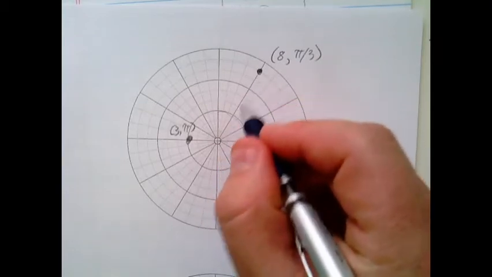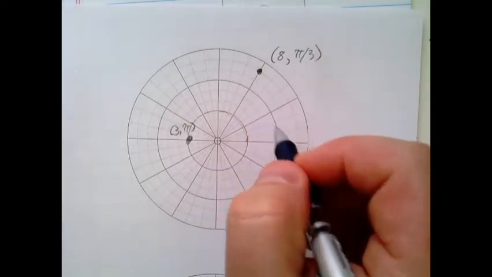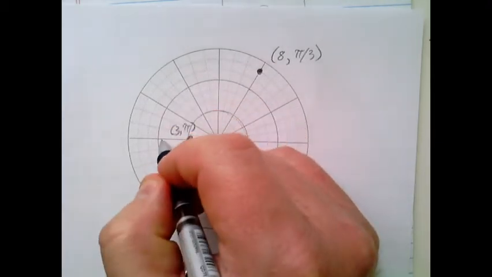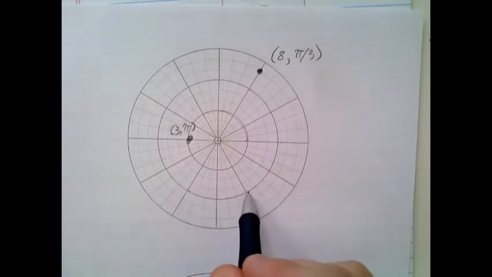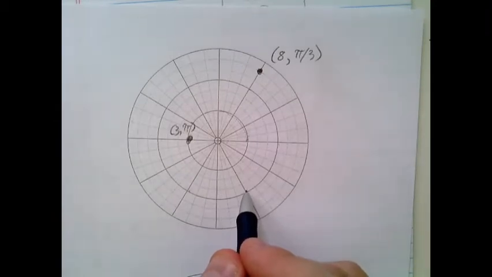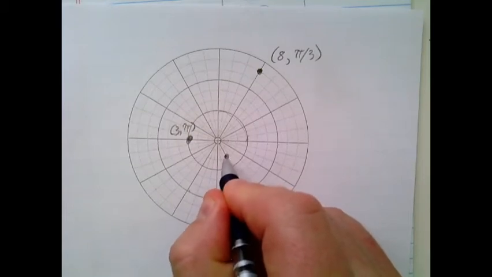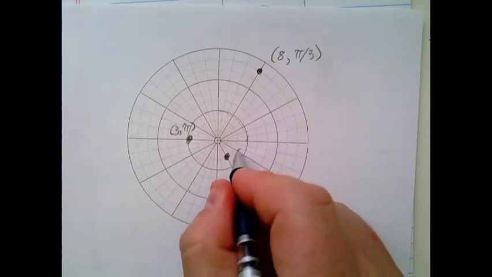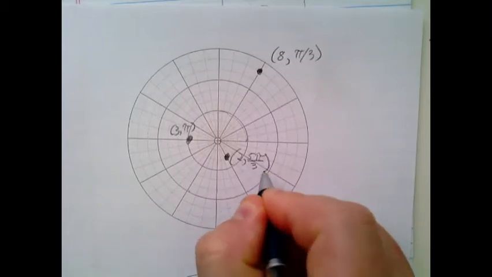Okay, this one's pi over 3. It takes 2 dark lines to make 1 pi over 3. So there's 1 pi over 3, 2 pi over 3, 3 pi over 3, which is just pi, 4 pi over 3, and 5 pi over 3. Now remember, the point was 2 comma 5 pi over 3. So let's come into the circle that has a distance of 2 from the origin, but stay on this radial line for 5 pi over 3. So 2 comma 5 pi over 3.